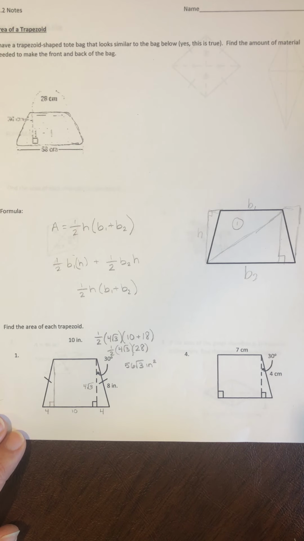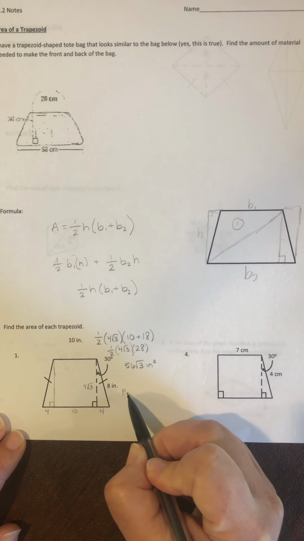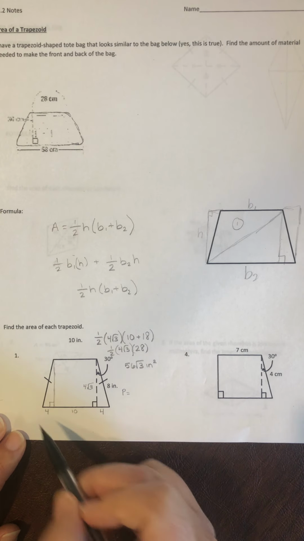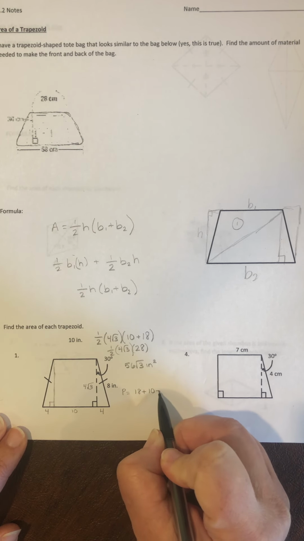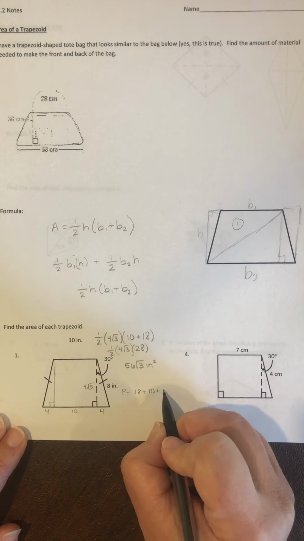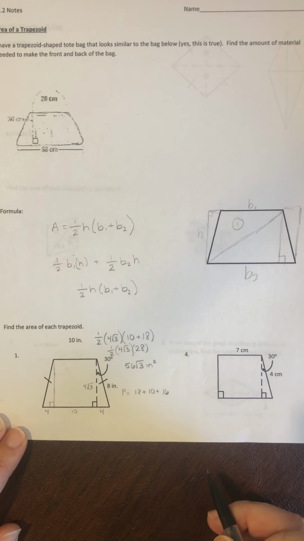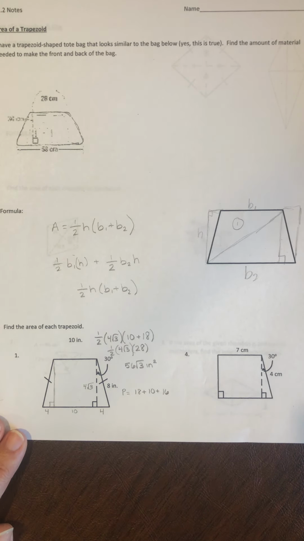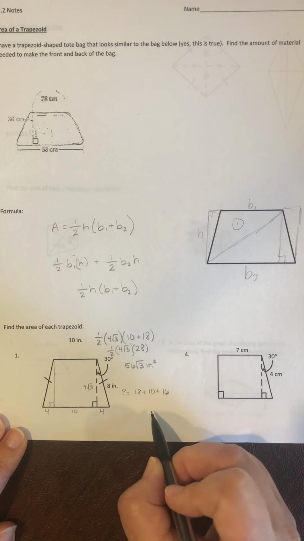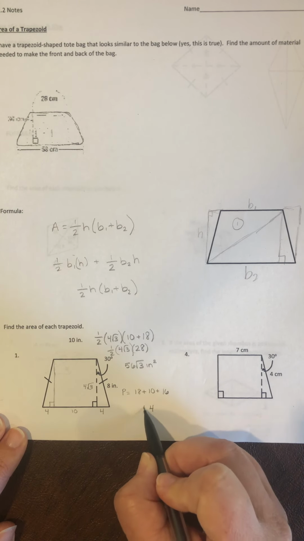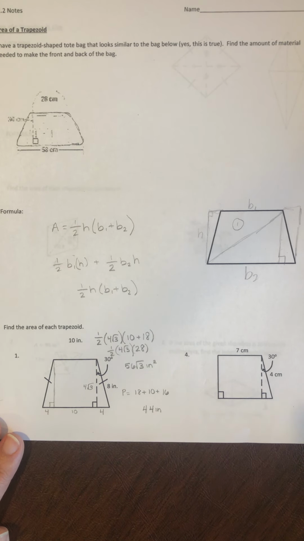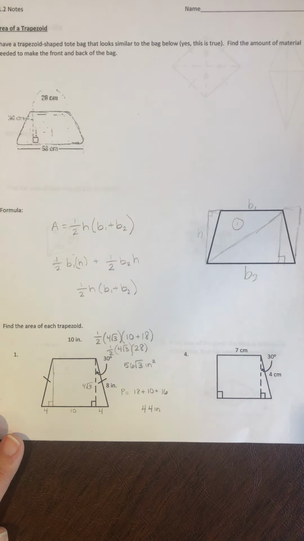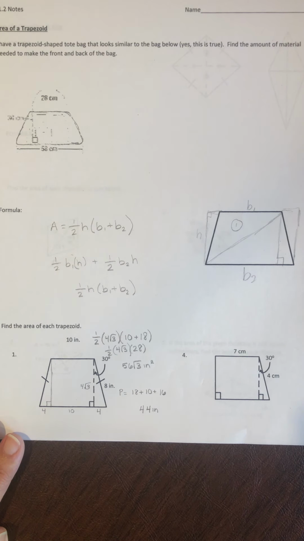And that's it. Okay, now if I asked you to find the perimeter, that should be a piece of cake. The perimeter would just be adding up all of the sides. So it'd be 18 plus 10 plus 8 plus 8, which is another 16. Okay, so go ahead and add those together, and you should have 44 inches. Just make sure you left it as inches, not inches squared, because remember, perimeter is not in square units.